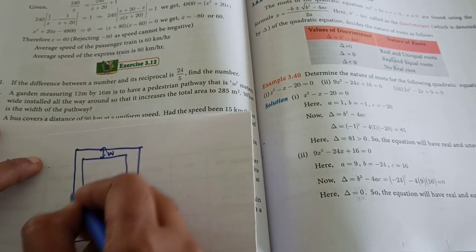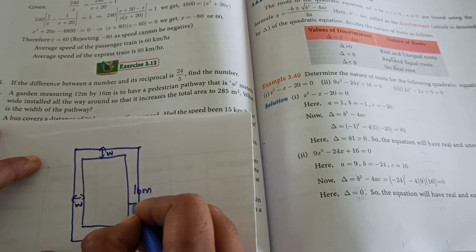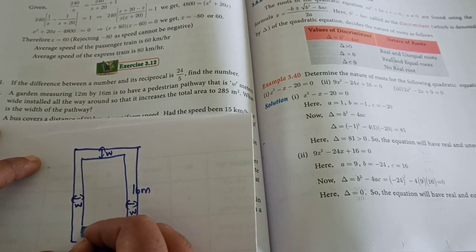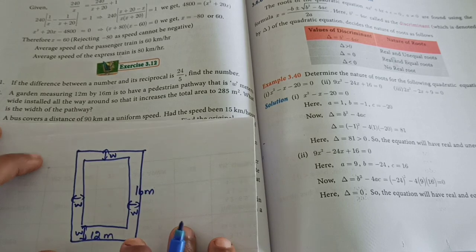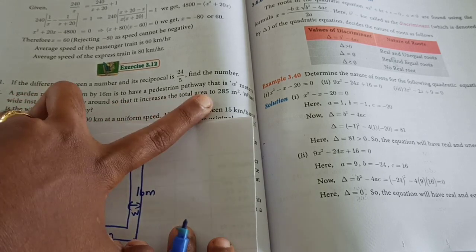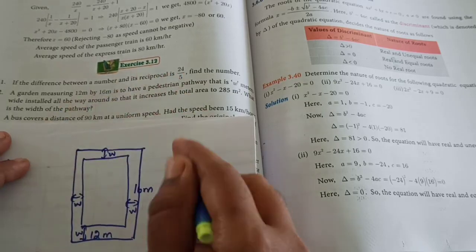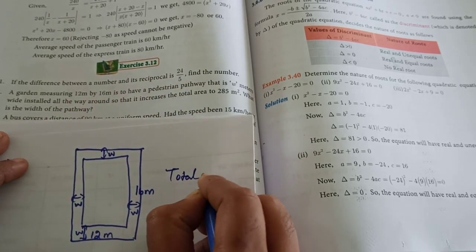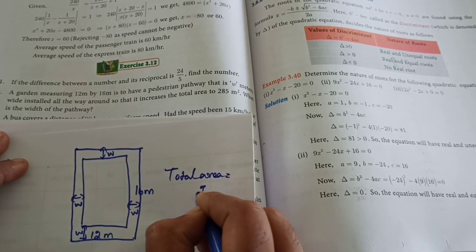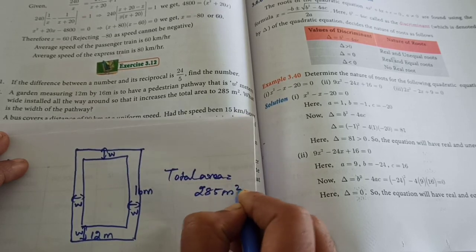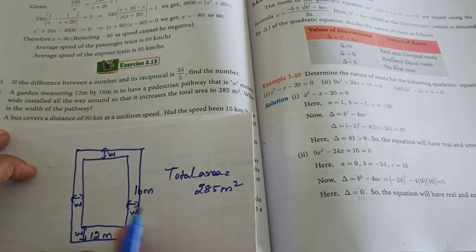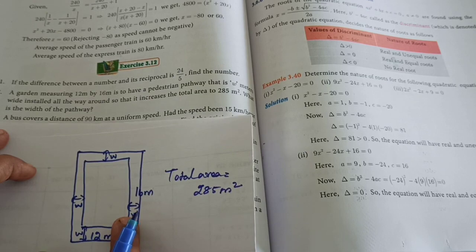This one W meters, here also W, here also the same width, all the sides W meters, so that it increases the total area to 285 meters square. Now the total area, the full area, what is the total area? Given 285 meters square. Then what is the width of the pathway? This width only we need to calculate.